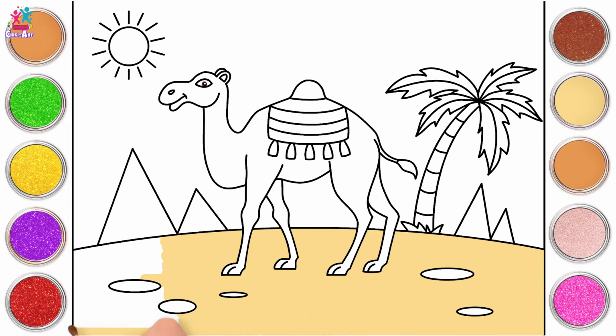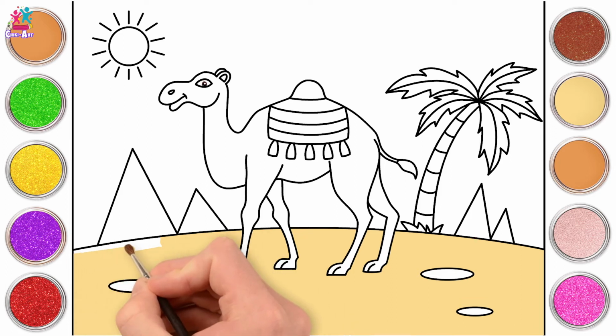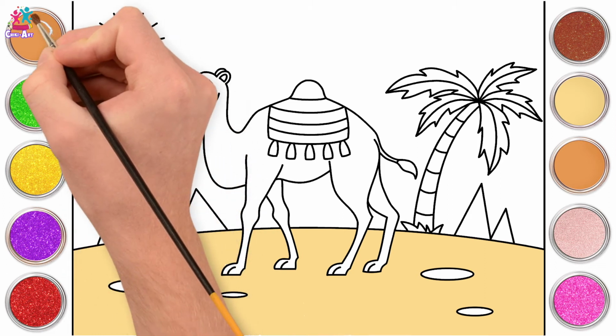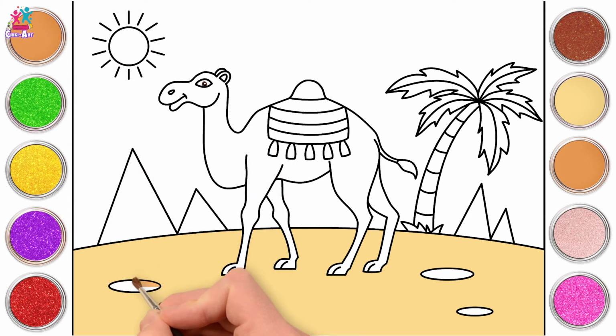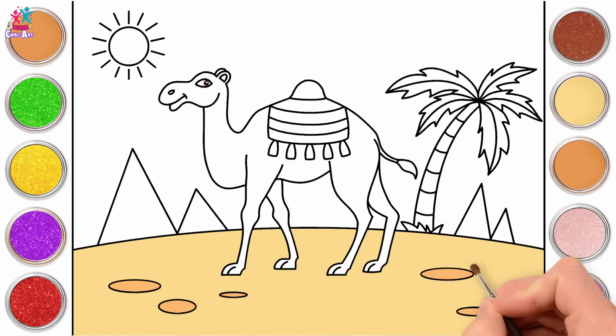There you go. This is the biggest part to paint. And then the rest is easy, easy peasy. Almost done. That's it. Keep going. And there. Brilliant. Going for a dark sandy colour now for our rocks. Lovely. And there you go.